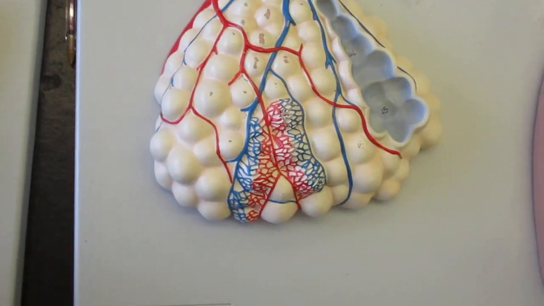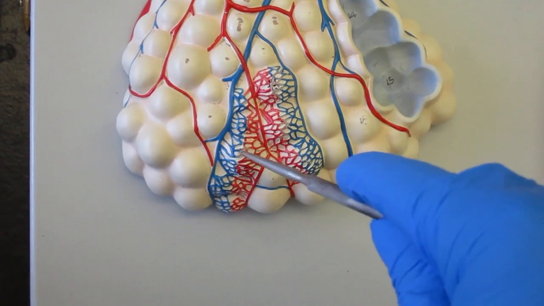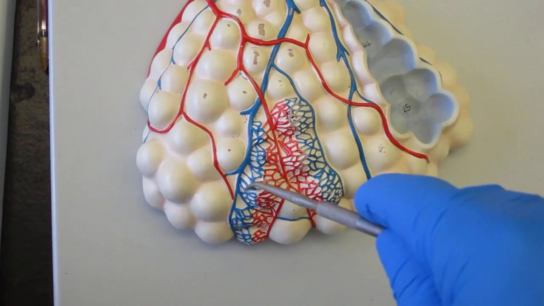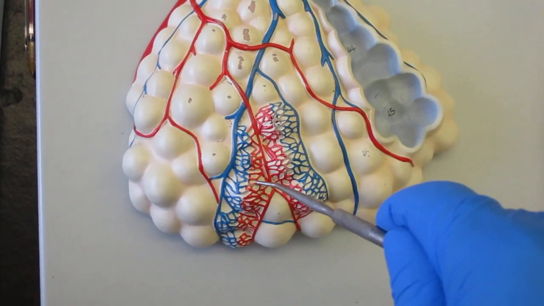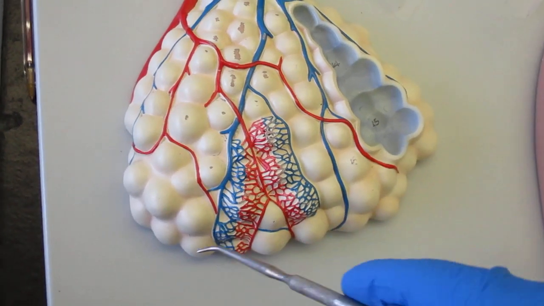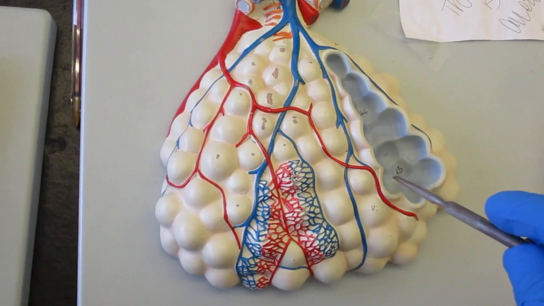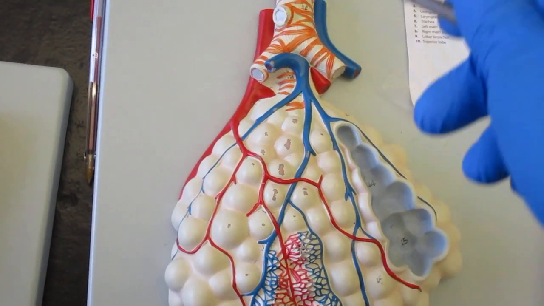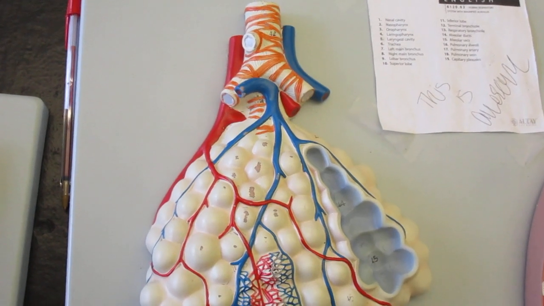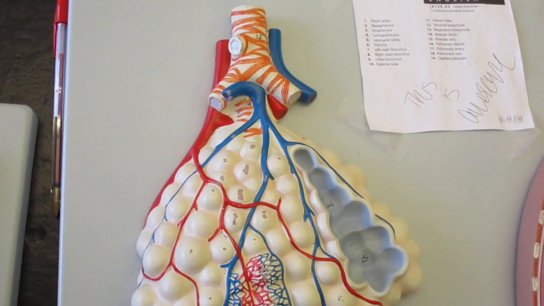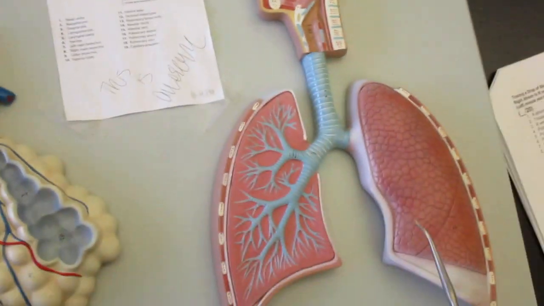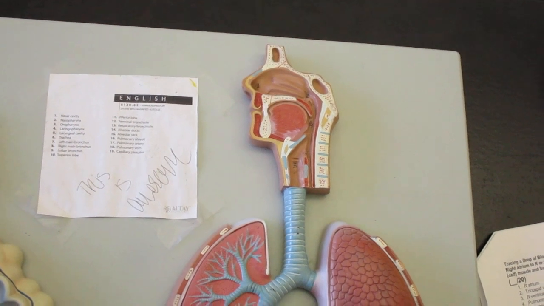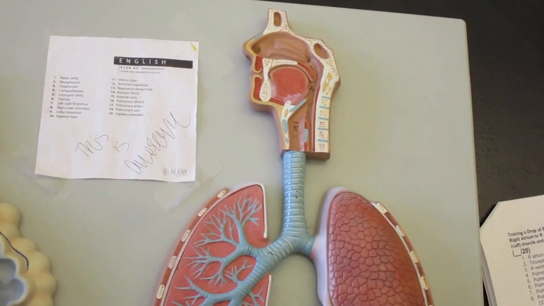So notice right here, you see that you have your arterioles going to the capillaries here. You're dumping off the CO2, and you can see that the CO2 is going to go into the alveolar sacs, and eventually the CO2 is going to make its way out the lungs, out the trachea here, and of course out the mouth or nose for expiration or exhalation.